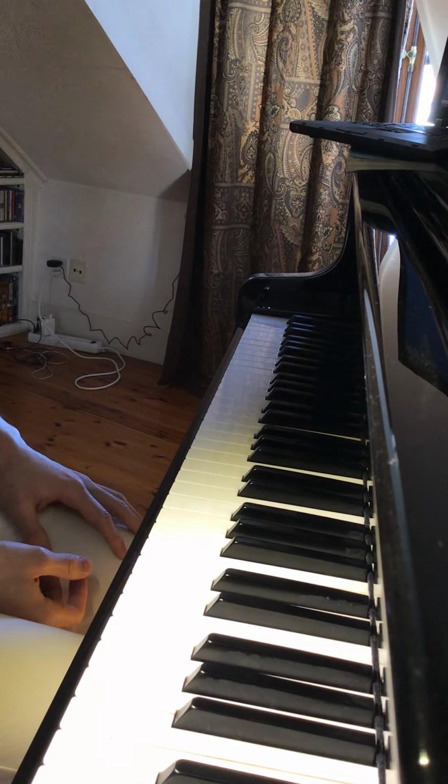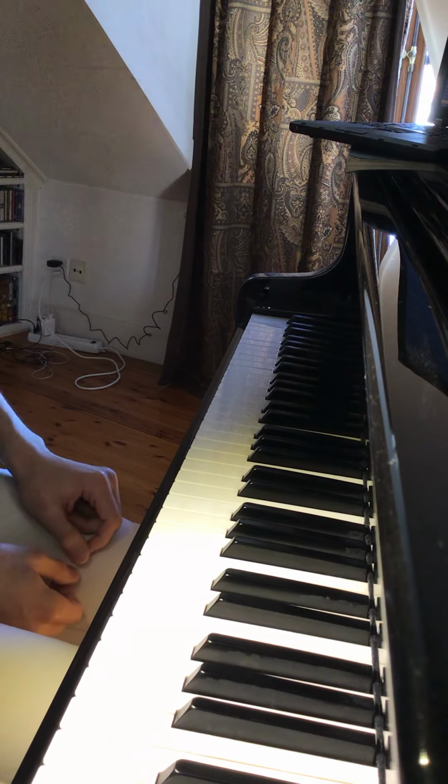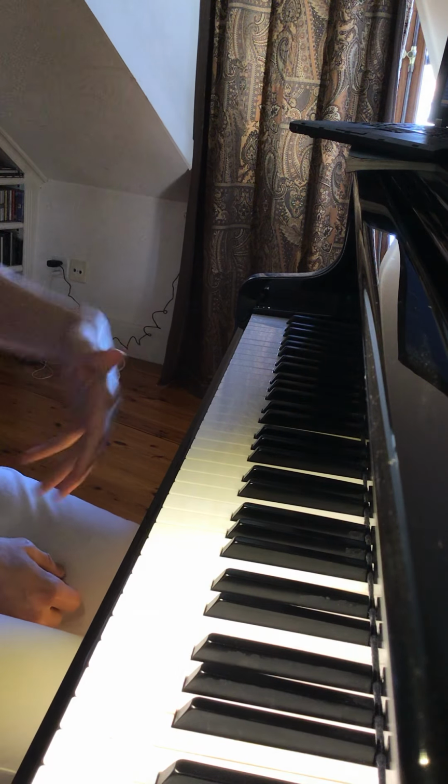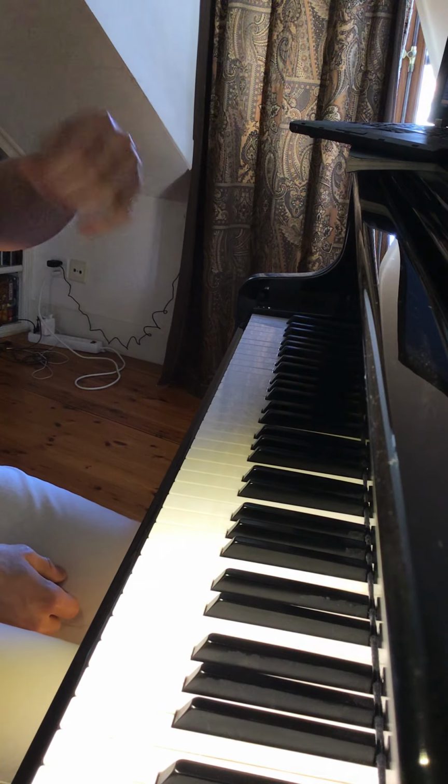Another very good example and very good exercise, so I'll make a video on this one again, is when it's the left hand that's doing this. So typically this cello-like suite.